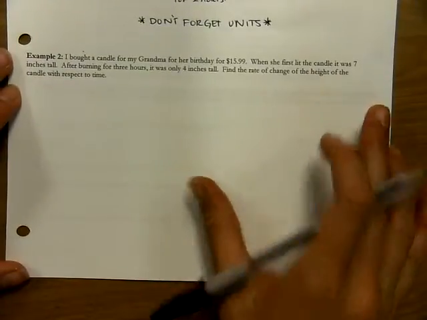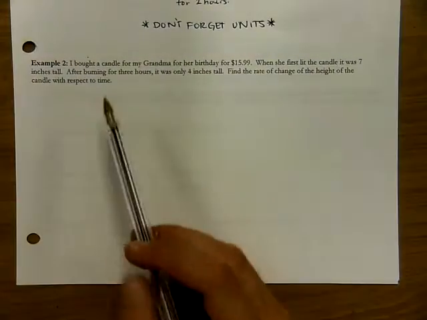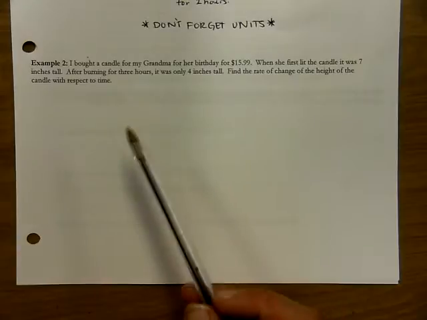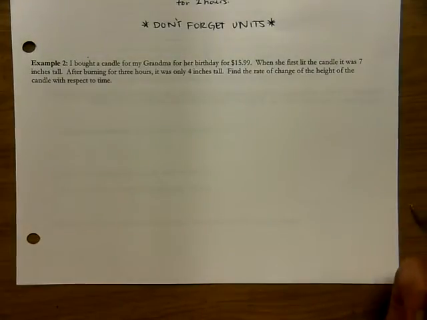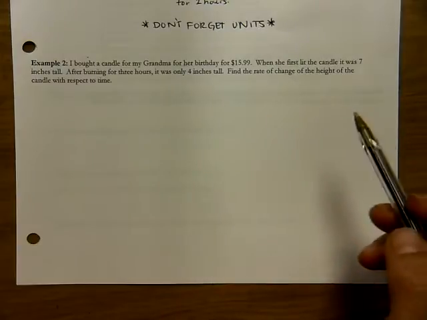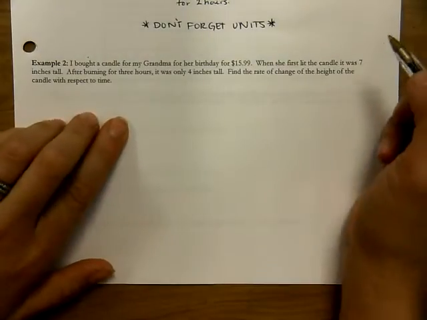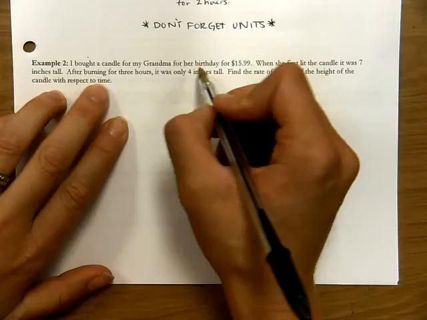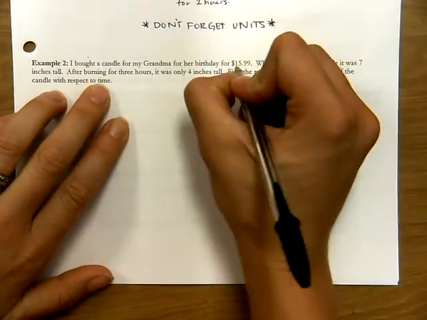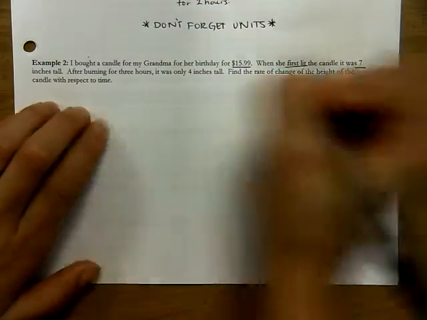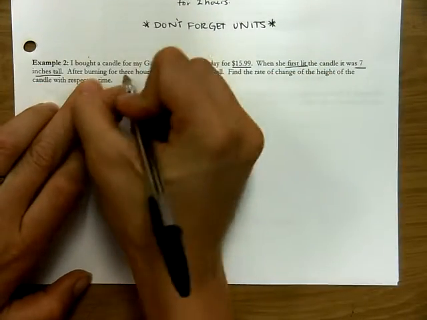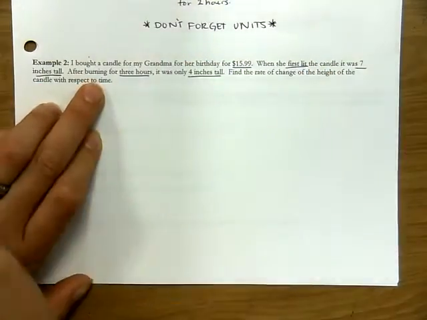All right, scooching down here. Example 2, go ahead and read through this on your own. Underline important information. Now that you've read it on your own, then let's look through this together. Bought a candle for my grandma for her birthday. Cost me that much, okay? When she first lit the candle, it was 7 inches tall. After burning it for 3 hours, it was only 4 inches tall.